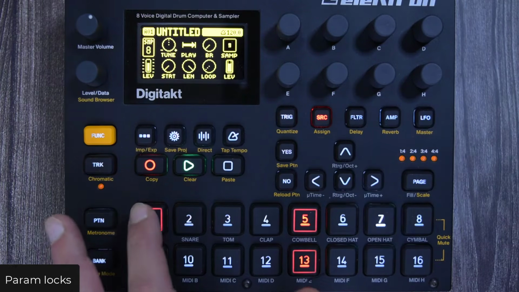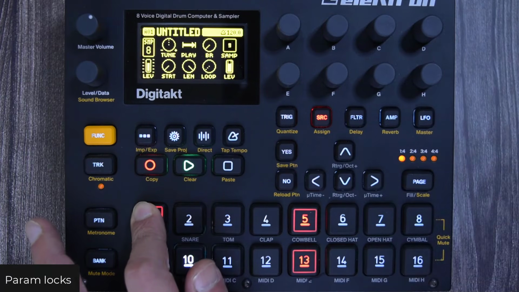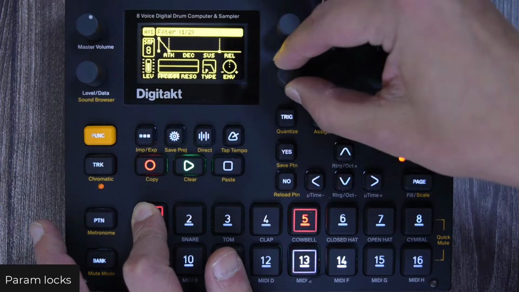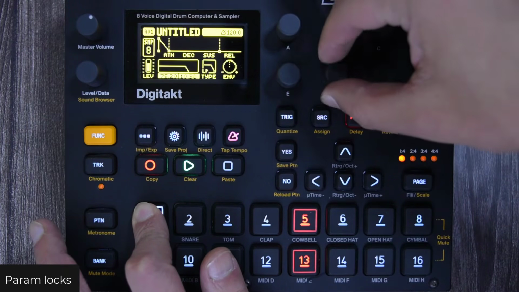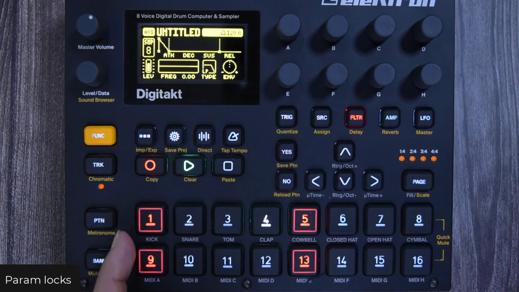So let's do it again. I'm going to go to this one. This step is going to change. What can you change? Everything that you have right here. I'm going to go to filter, and I think it sounds too bright for me. I'm going to add a little bit of resonance. So notice that this trigger sounds different.